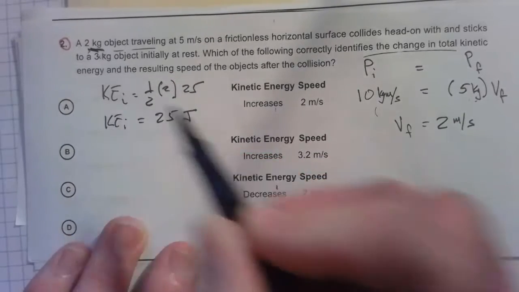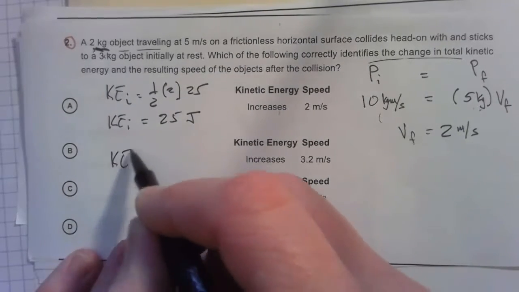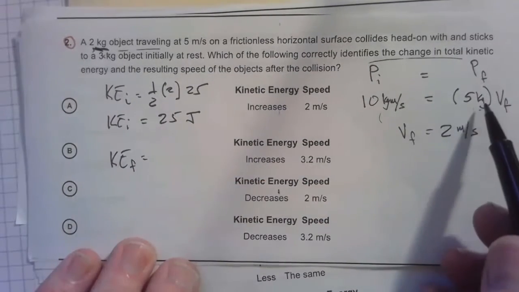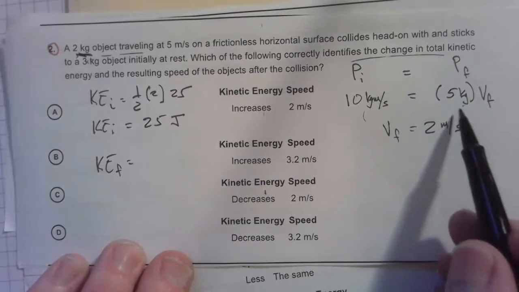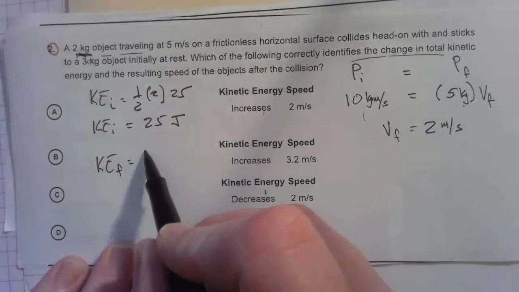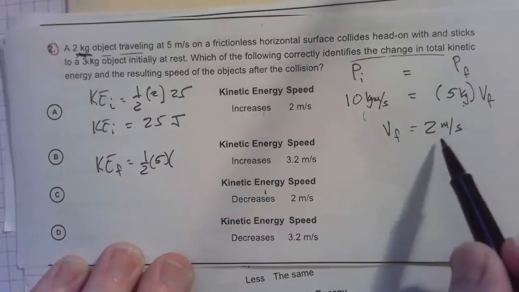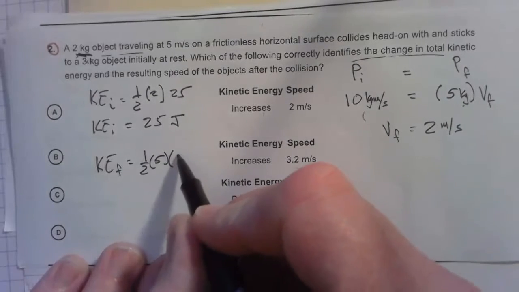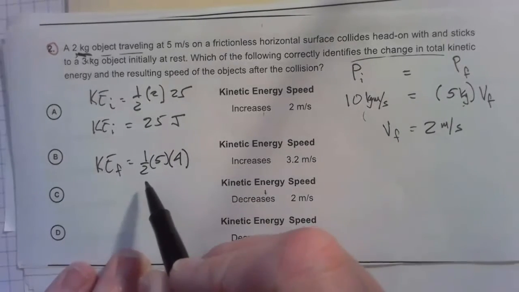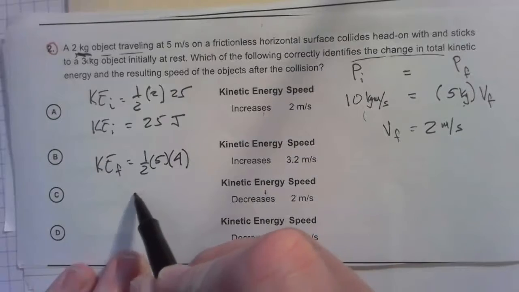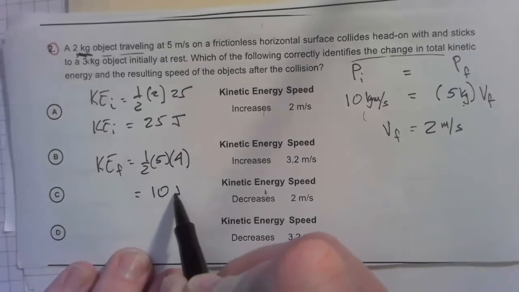That would be the initial kinetic energy. What about the final kinetic energy? Well, now, in the final situation, we have a 5 kilogram object, so that's 1/2 times 5, moving at 2 meters per second, so that's 2 squared, that's going to be 4. And so I end up with 10 joules?